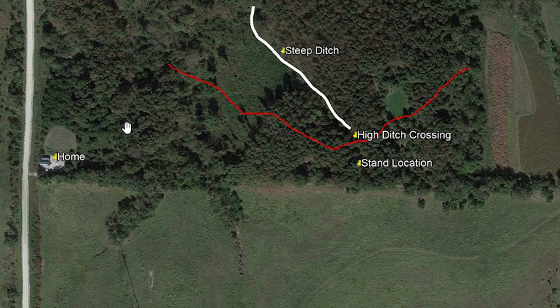So I kind of set the stage here on one of my farms. There's a steep ditch shown by that white line there, and I've made a high ditch crossing where I basically leveled out the dirt, and the deer like to cross high, which is where that red line is. So I'm not really going to get into the whole why I use ditch crossings or whatever. This is all about access to this stand.